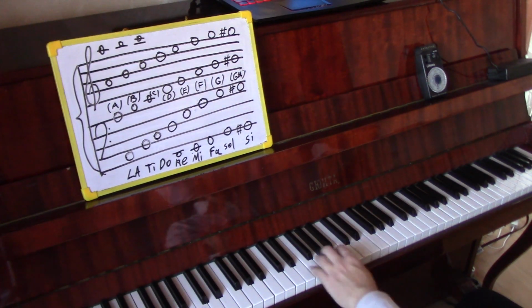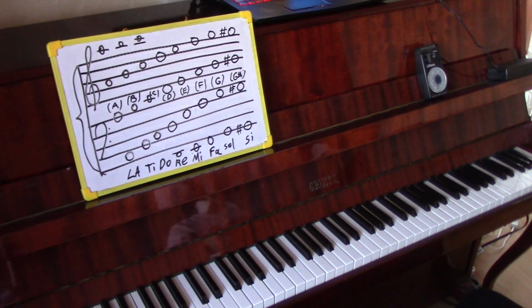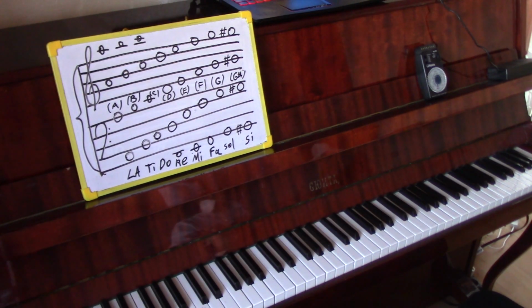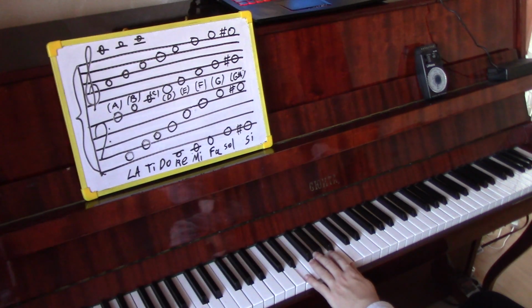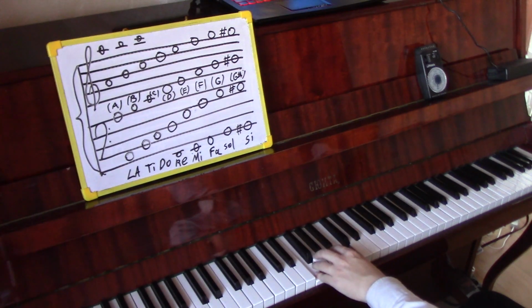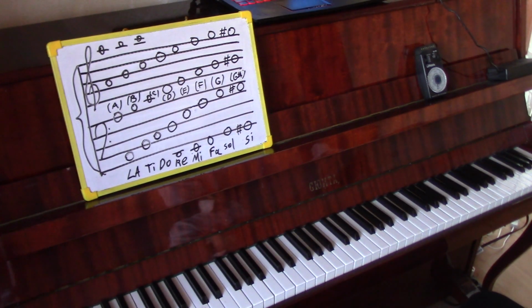And then Mi, Fa, Sol, La, Ti, Mi, Ti, Ti, La, Sol, Fa, Mi, Ti, Mi. Another perfect fifth, and you have Mi, Fa, Si, La, Ti. Ti, La, Si, Fa, Mi. Fa, Sol, La, Ti, Do. Perfect fifth. Do, Ti, La, Sol, Fa, Do, Fa. Fa, Si, La, Ti, Do. Do, Ti, La, Si, Fa. And then you have Sol, La, Ti, Do, Re.